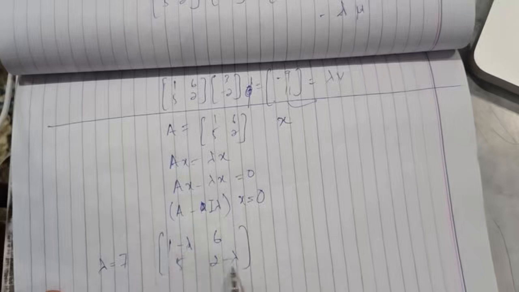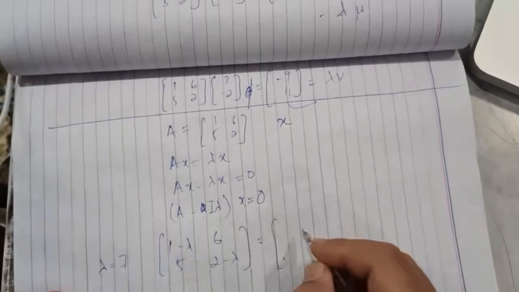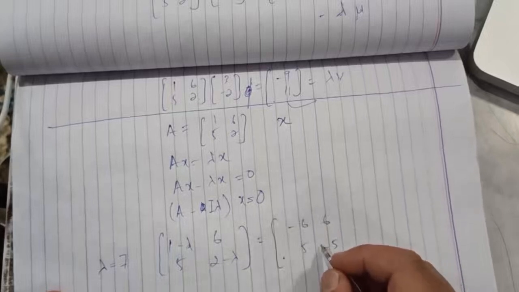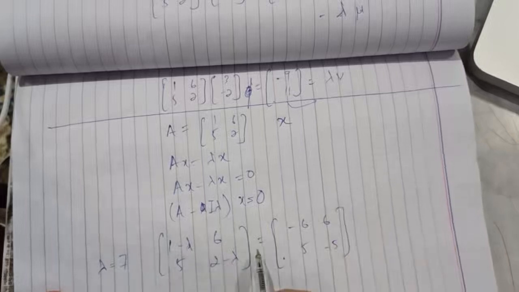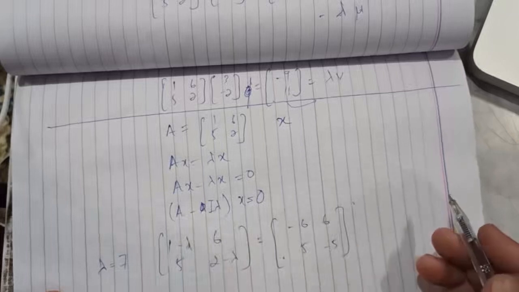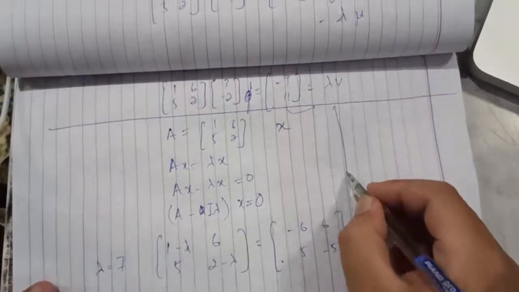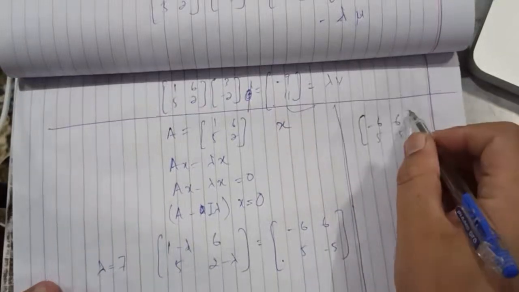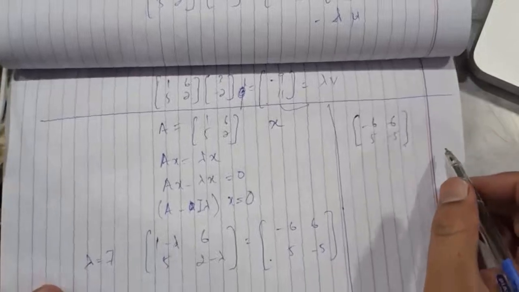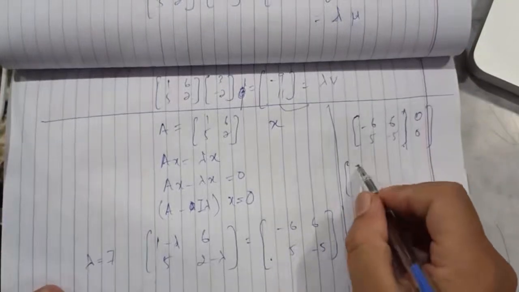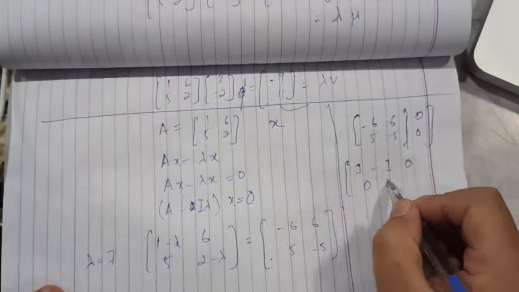But luckily here somebody told us that the value of lambda is 7, so in this case this matrix will become minus 6, 6, 5 and minus 5, right? And again this has to be A minus lambda times I. So what you have to do is to augment this matrix and simply find the solution of this homogeneous equation, which is minus 6, 6, 5 and minus 5. And if you do a simple bit of calculation and augment it with 0 and 0, you will actually end up with 1, minus 1, 0, 0 and 0, right?